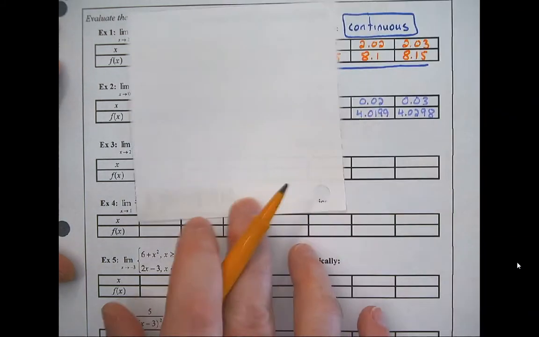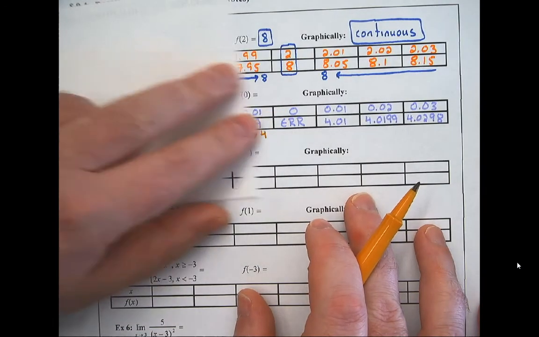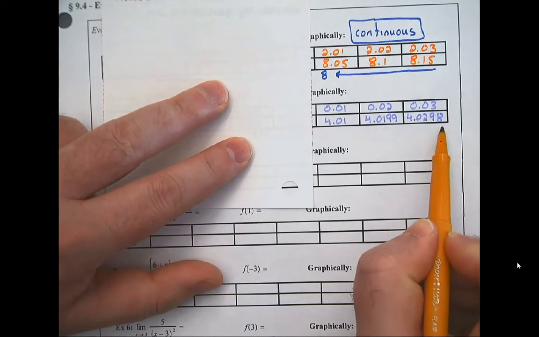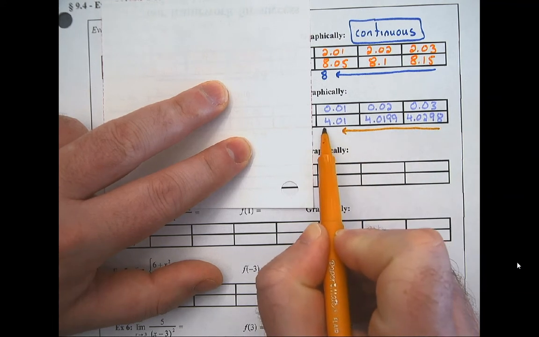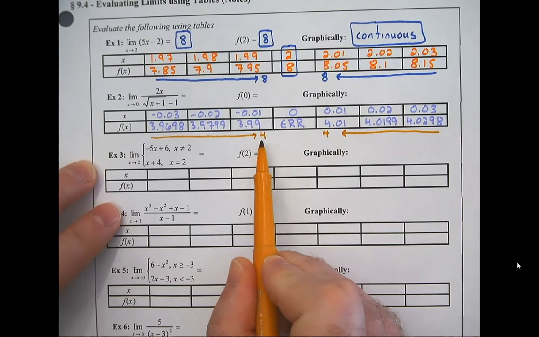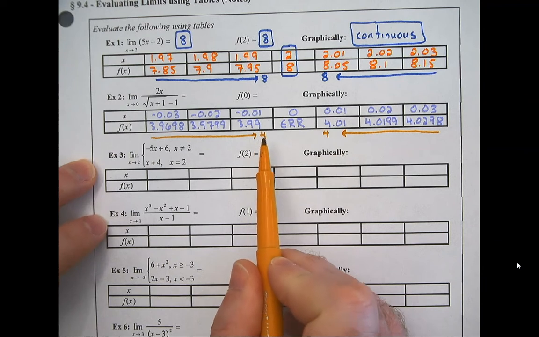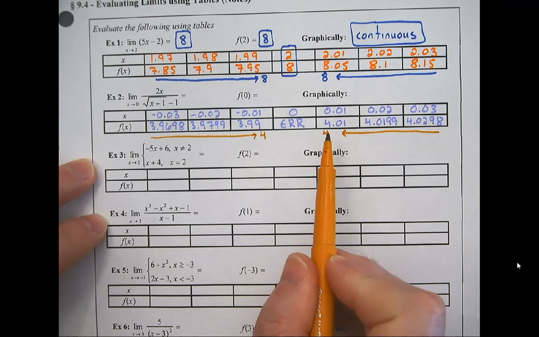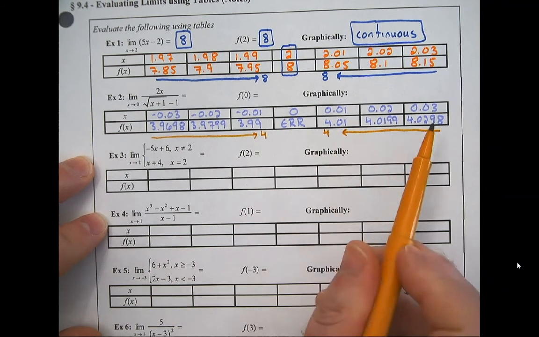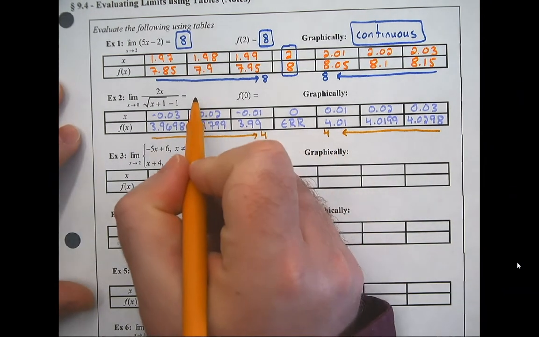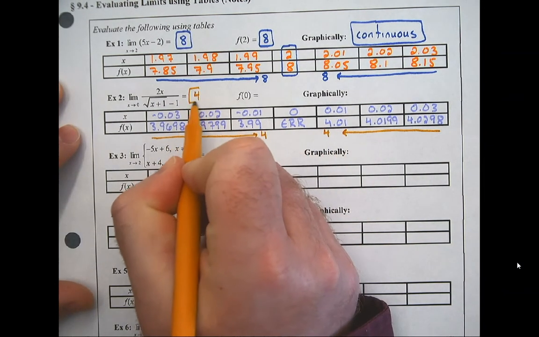Then I cover up the other side, cover up the limit that we're going to. We're approaching that place. So as I approach from this side of the table, we're approaching the value of 4. Then you can step back, and now you can talk about the overall limit. The limit is what the function approaches from both sides. So from the left it approached 4, from the right it approached 4. That means that my overall limit is going to be 4.